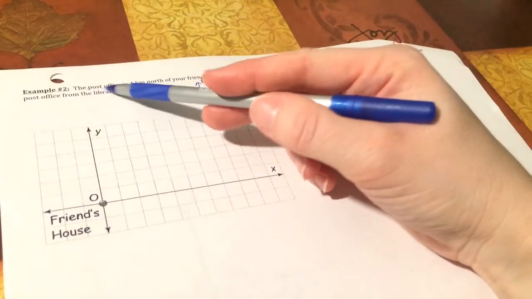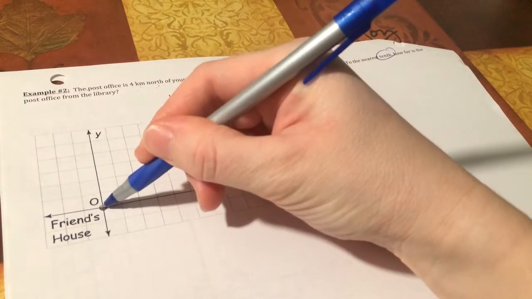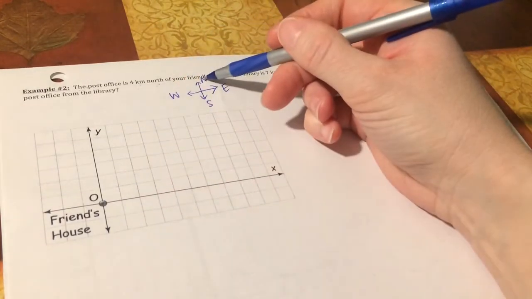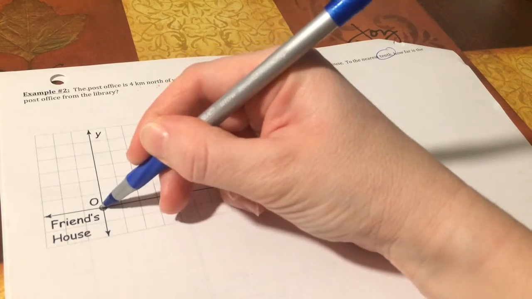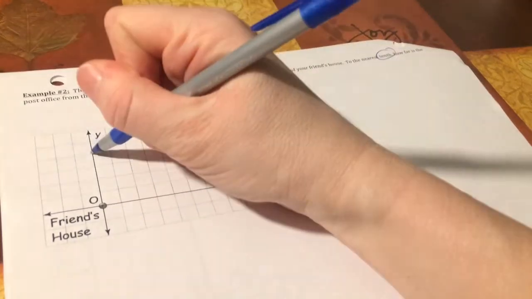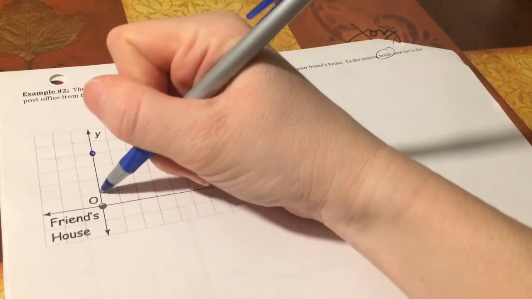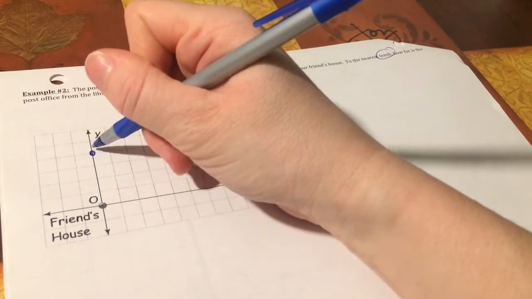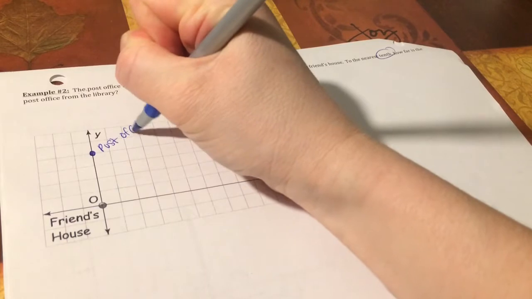So they're telling us that the post office is 4 kilometers north from the friend's house. Start at the friend's house, and like we said on our compass, north is straight up. So starting from the friend's house, we go straight up 1, 2, 3, 4, because they told us it was 4 kilometers north. Let's plot it and write down that it's the post office.